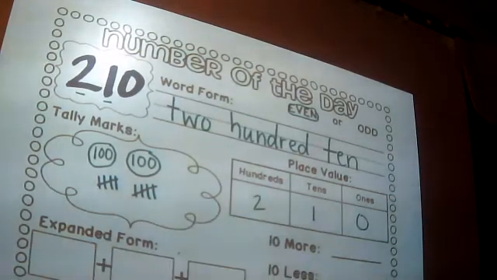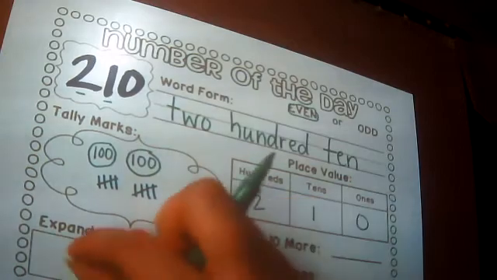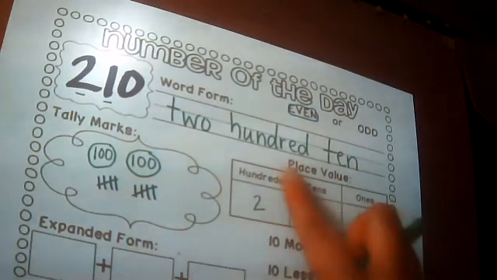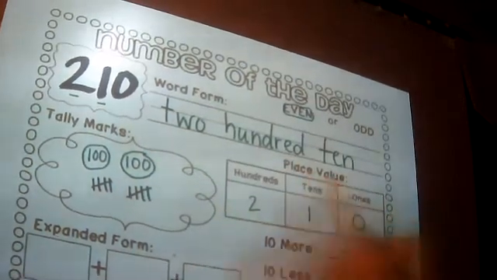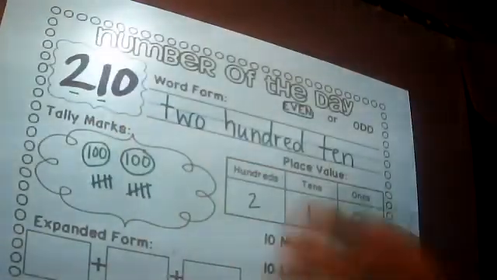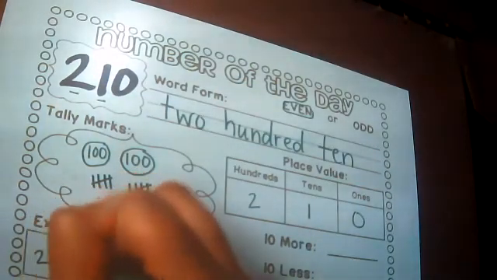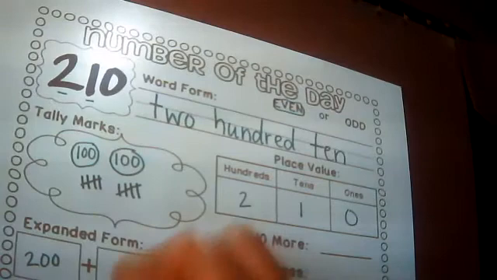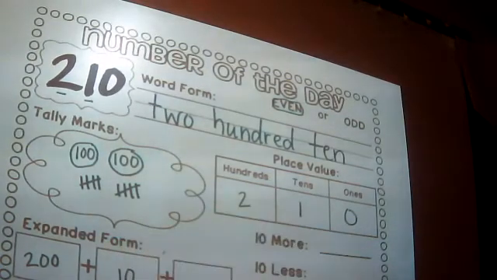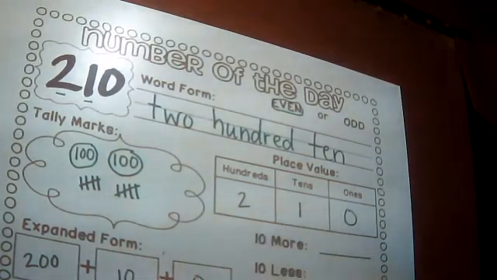Expanded form. So that's when you are seeing what adds together in each of the place values to make up the number 210. So I see that there are 200. So I write out the number 200, 10, and there are no ones. So I know that 200 plus 10 plus 0 equals 210.